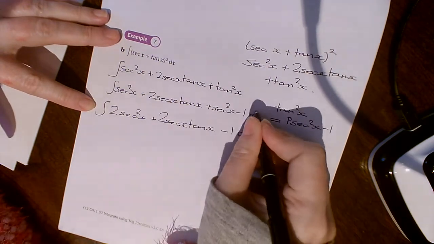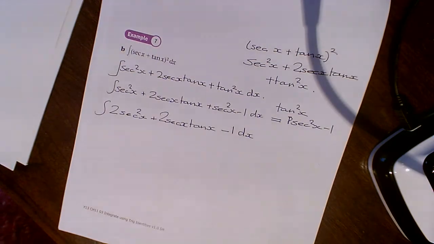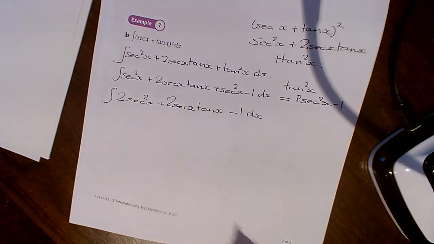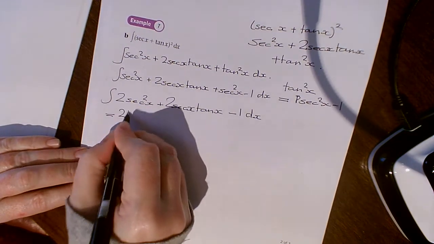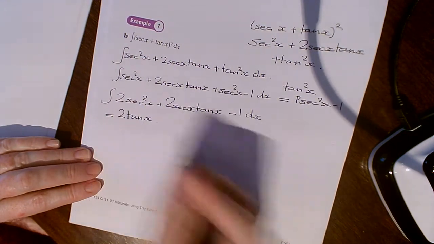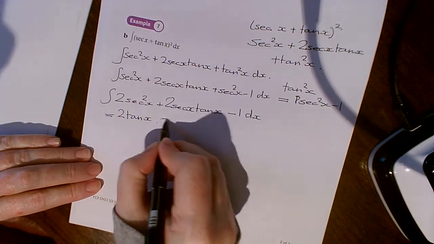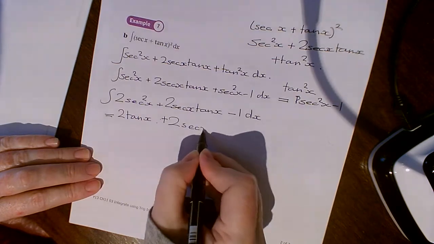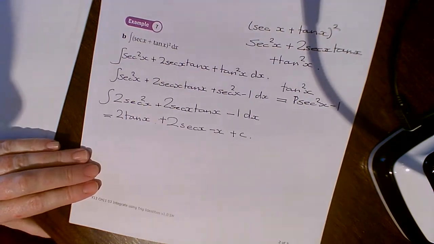I've got the dx's. Notation is important in integration and you are marked on it. So now I can use my sheet from the other day. Sec squared goes to tan x. Sec x tan x goes to sec x. And minus 1 goes to minus x, so plus c.